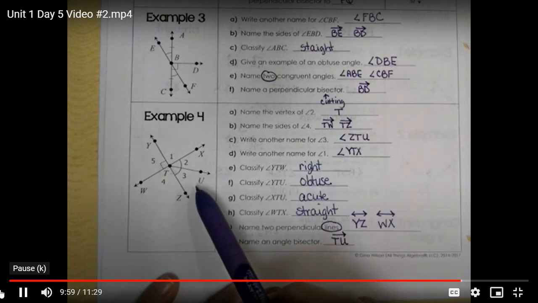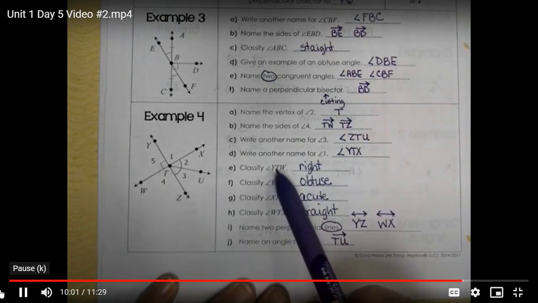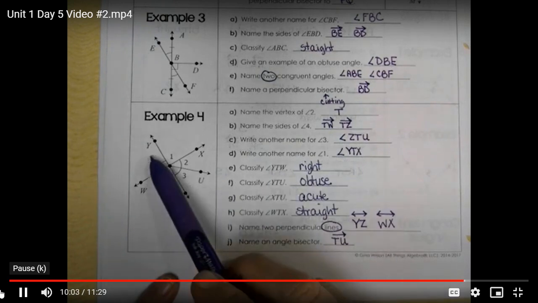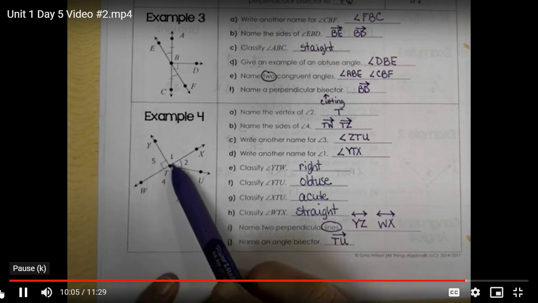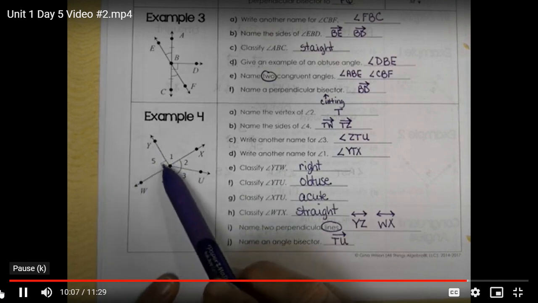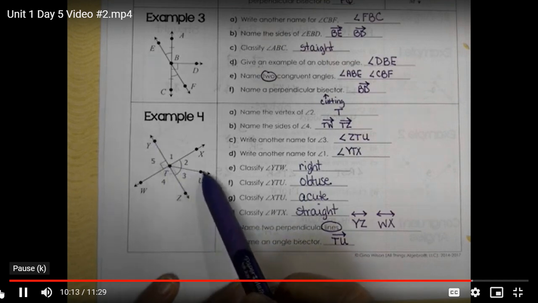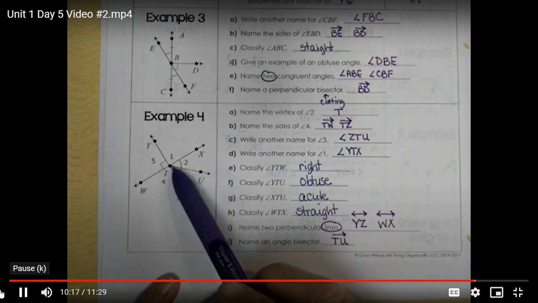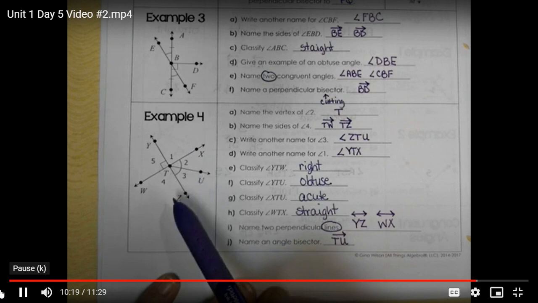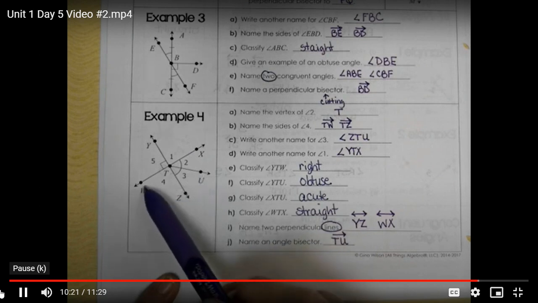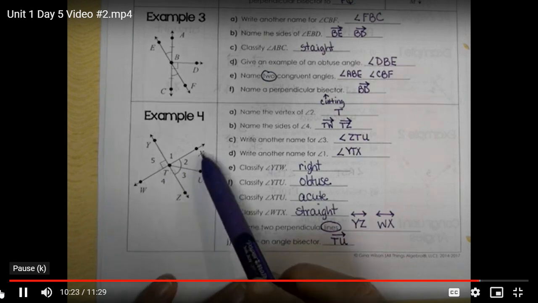You can check those. Angle YTW, so when you're finding it, trace it with your pen. Angle YTW is a right angle. Angle YTU, that's obtuse. Angle XTU, that's a cute little angle. And then angle WTX is this straight angle.